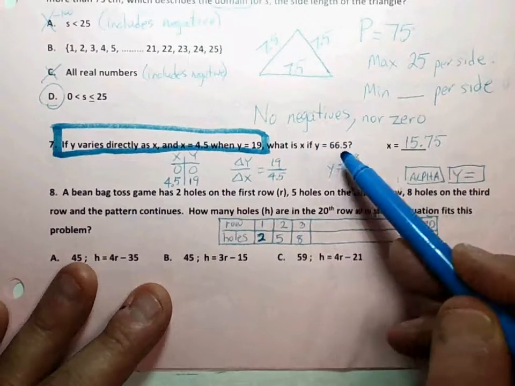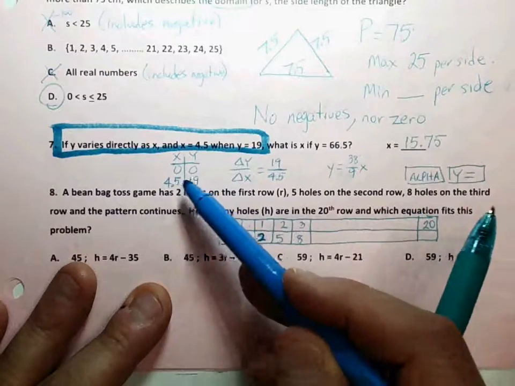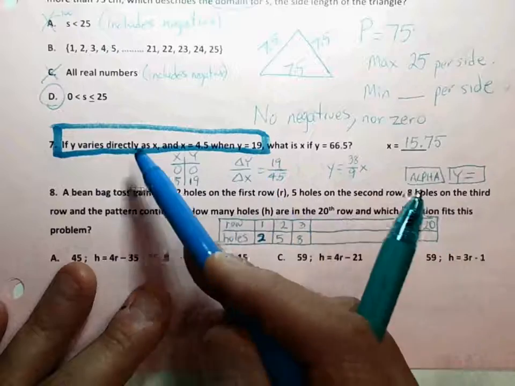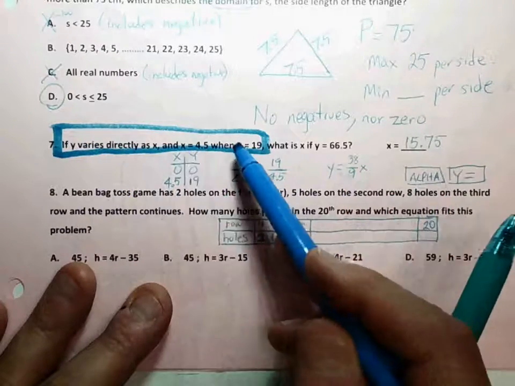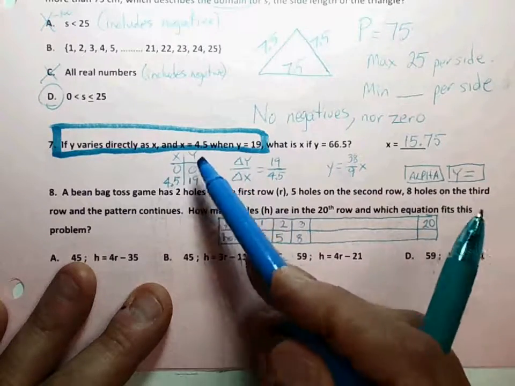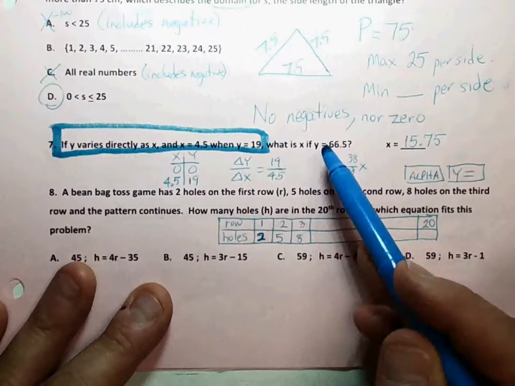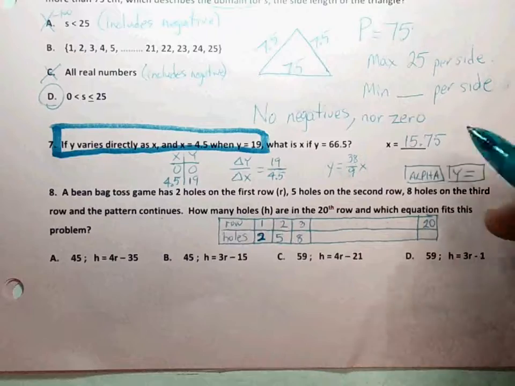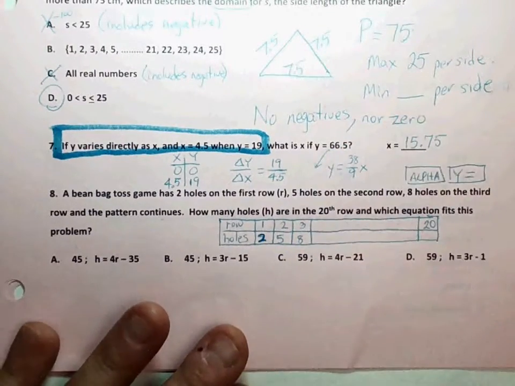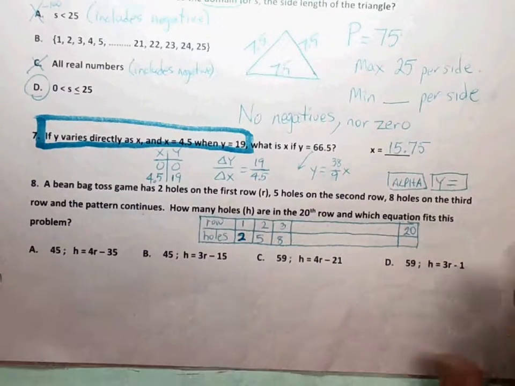A lot of people try to take this and put it in their XY table, and it messes things up. Don't do that. Take your XY, XY, the first two X's, the first two Y's, put them in here, and then once you get the equation, you know what to do. So at this point, Y, this number is going to go right here.